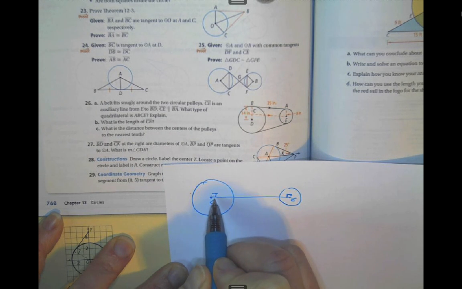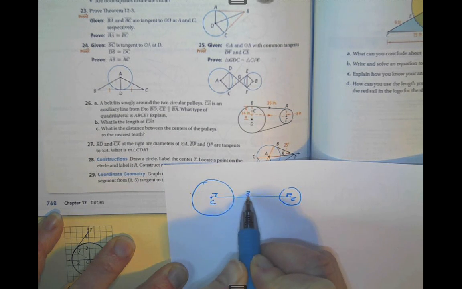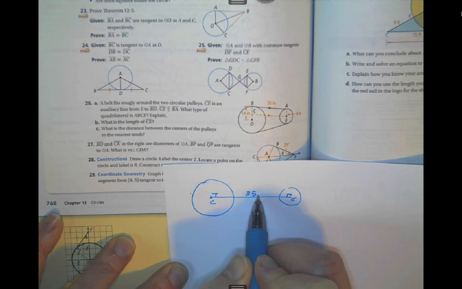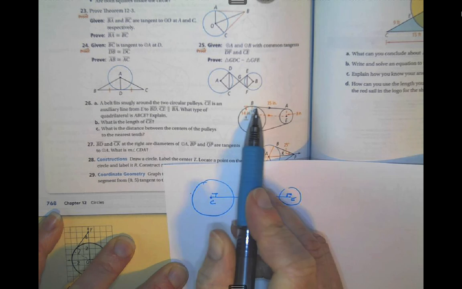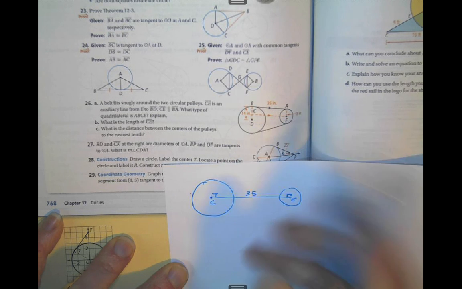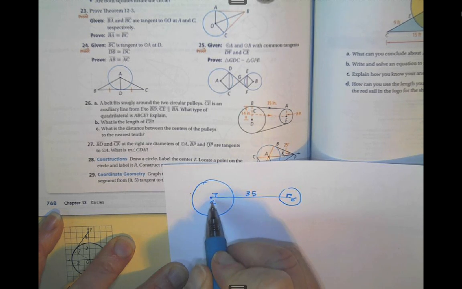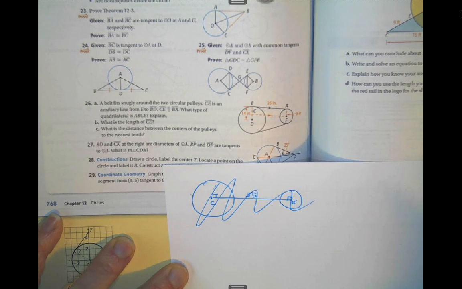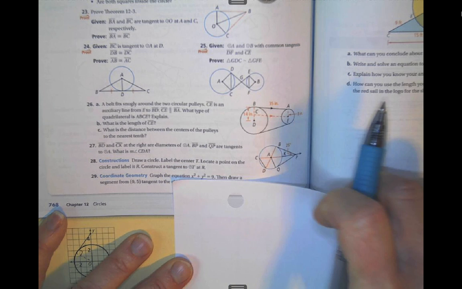We know this distance is 35. Actually, this part's the easy part, sorry. This one's 35 because it's a rectangle. If it's a rectangle, sides AB and CE are the same. Sorry, I was thinking about the next one. All right, and I drew this picture wrong, so that's why I'm getting all confused here. All right, the next one.